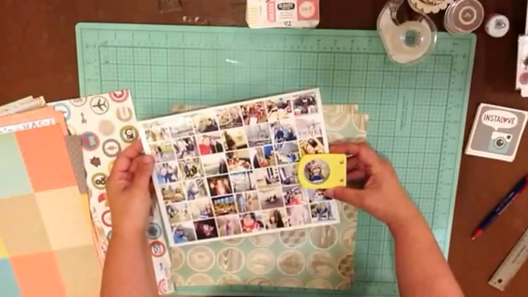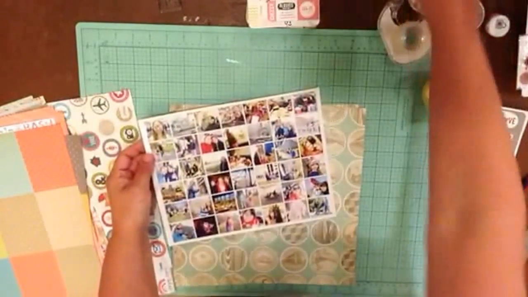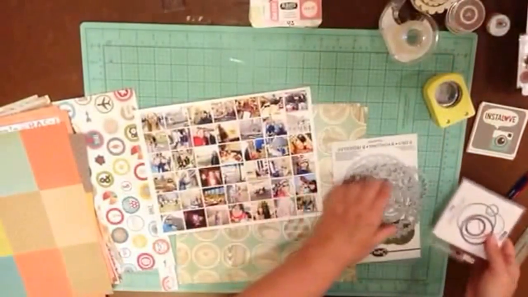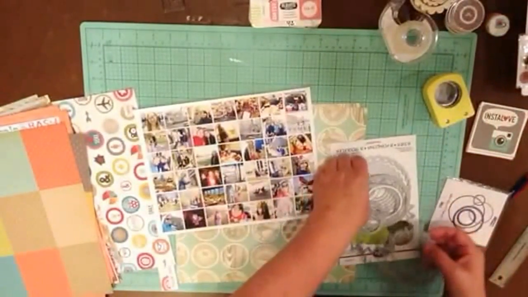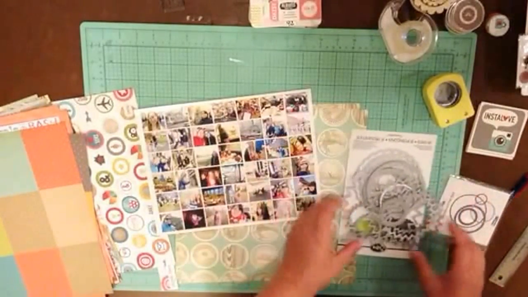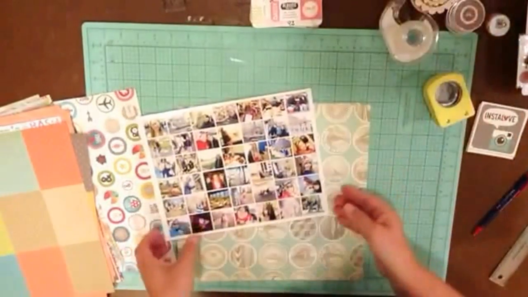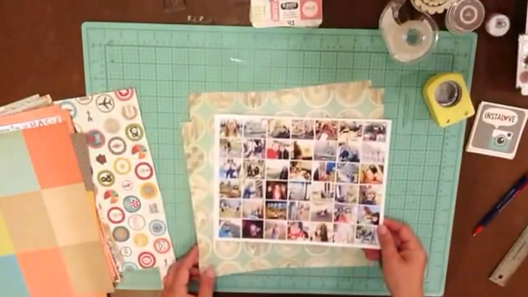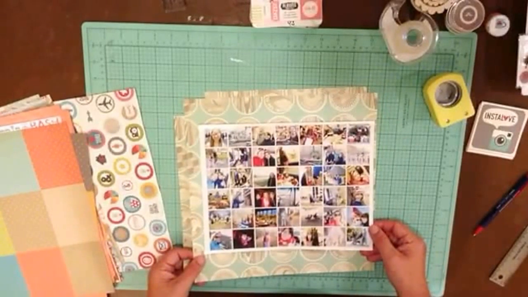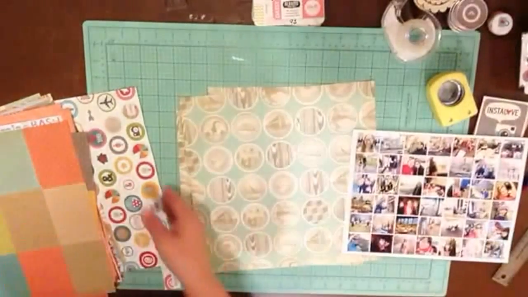This circle punch is actually a little bit larger than I would like it to be. Let me just see if some of these punches work a little better. Not really. Okay, well, I don't think that I want to have those. I'm really, really not sure what to do.